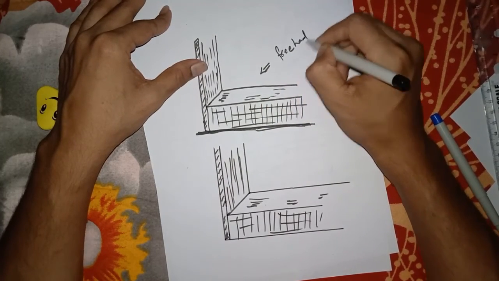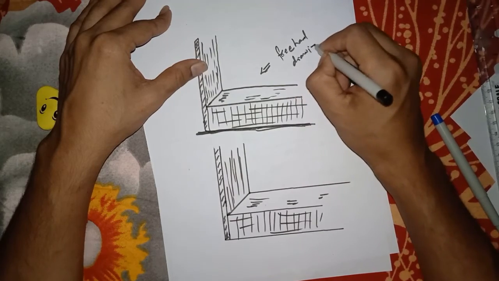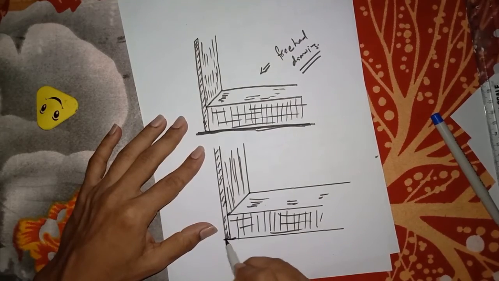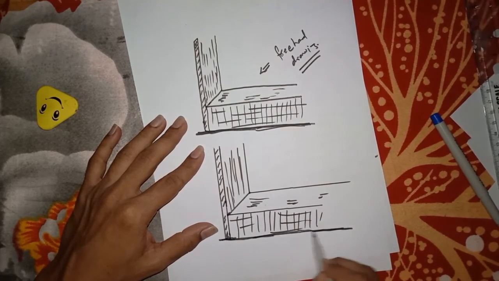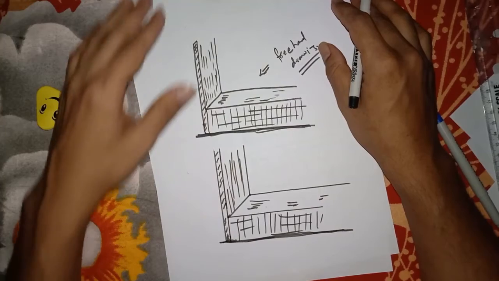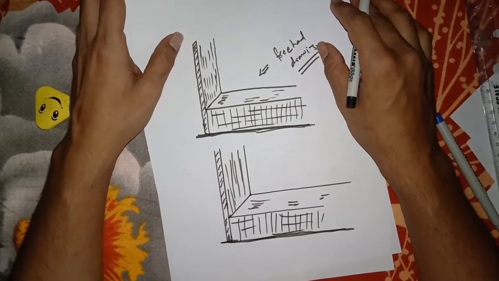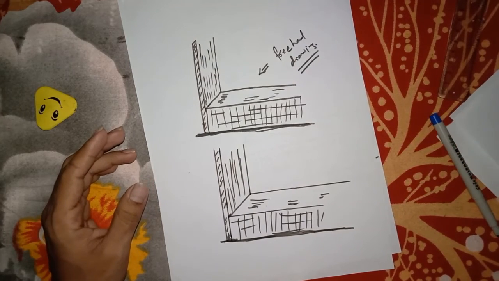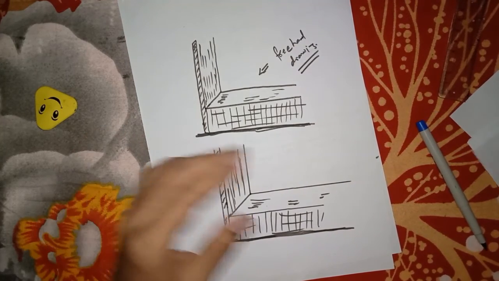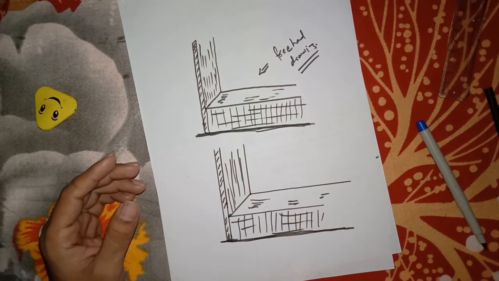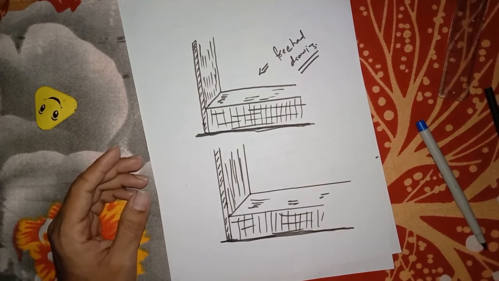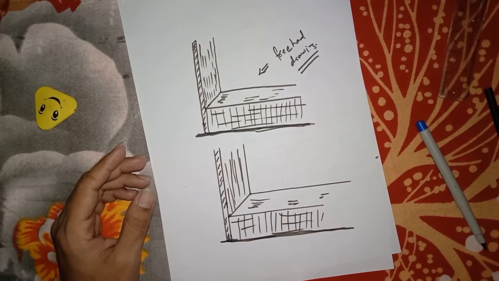It is called freehand. So you have clearly watched the difference between freehand drawing and drawing by using mechanical tools.